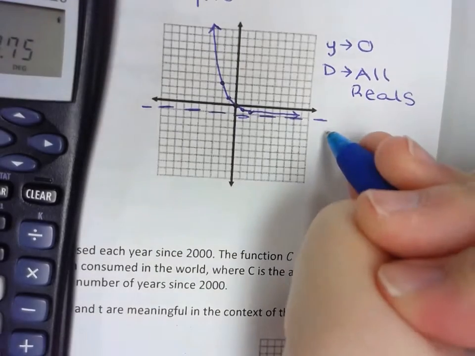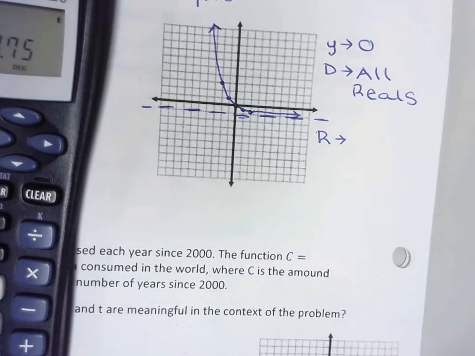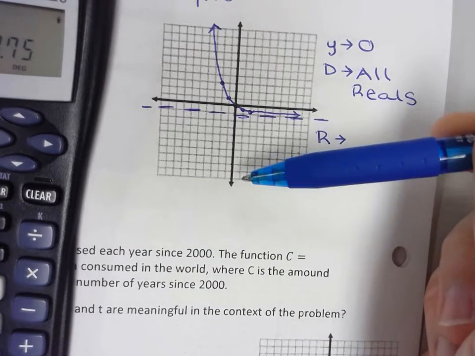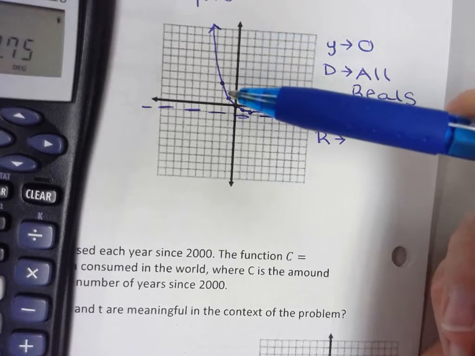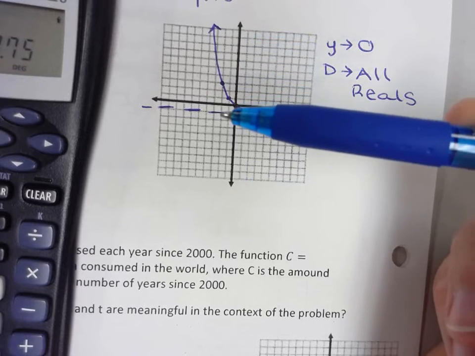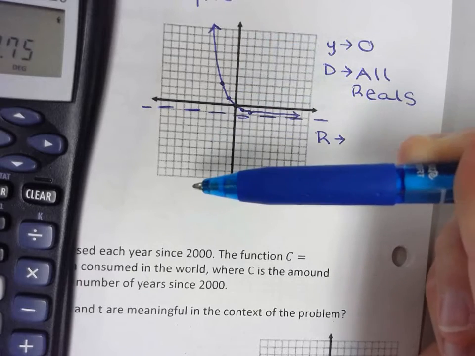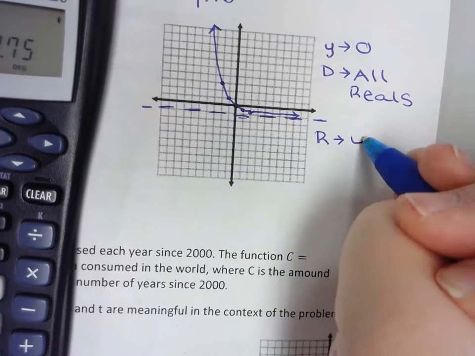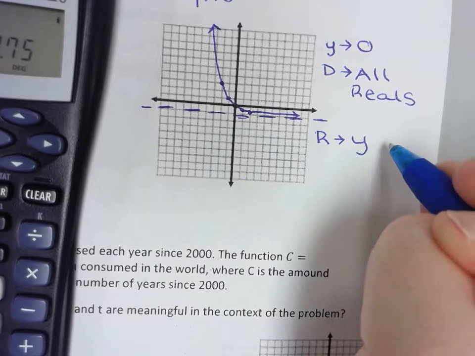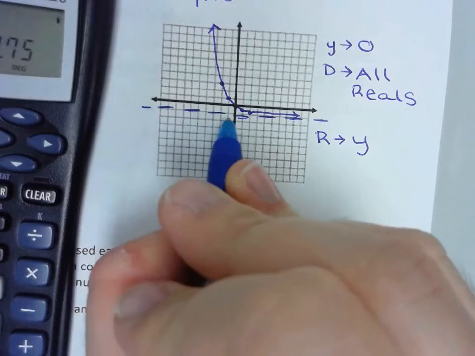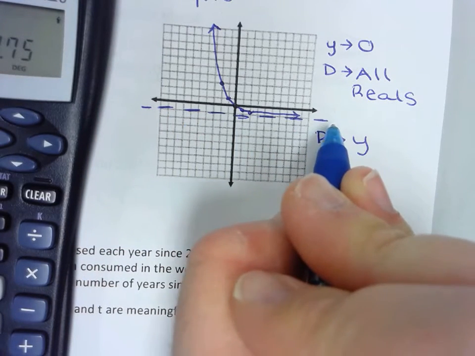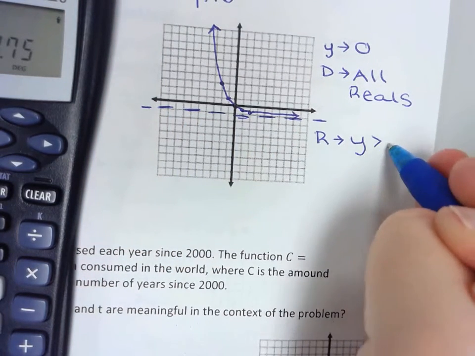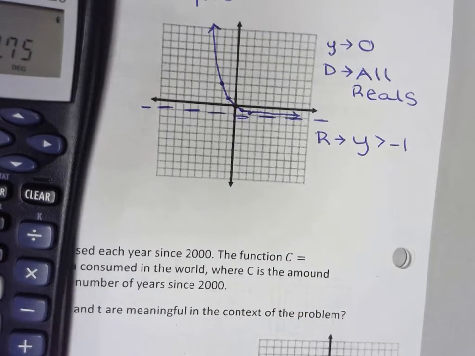Now range, let's look at my range. Range goes with the y values. So I start from the bottom and go up. What is the smallest y, what's the first y value I start at? If I start at the bottom and work my way up, y has to be greater than what? If my asymptote is at -1, I know my y values have to be greater than what? -1. They cannot be equal to -1 because that is an asymptote, so they can never touch -1, but I know my y values have to be greater than -1.